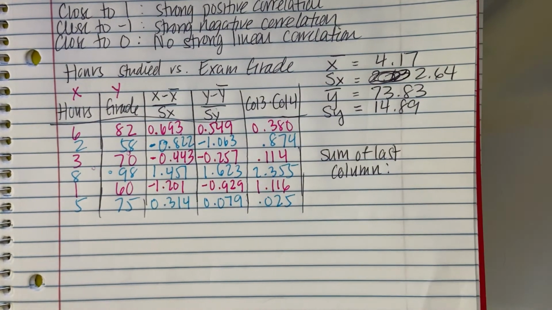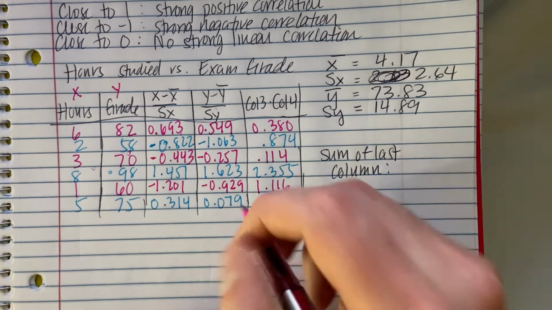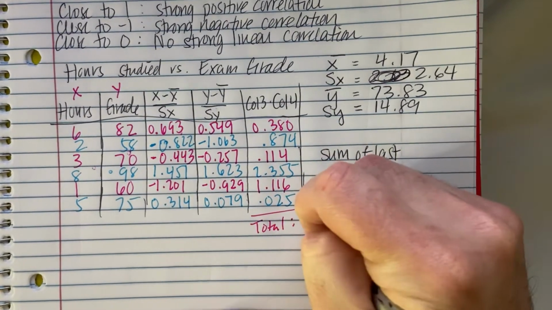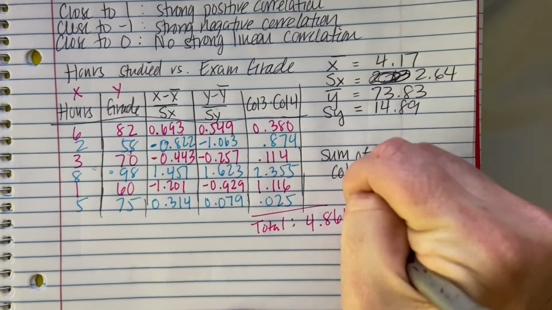Now, it says I'm supposed to sum them all together, so I need to add all of the last column together: 0.380 plus 0.874 plus 0.114 plus 2.355 plus 1.116 plus 0.025. If I add them all together, I get 4.864.